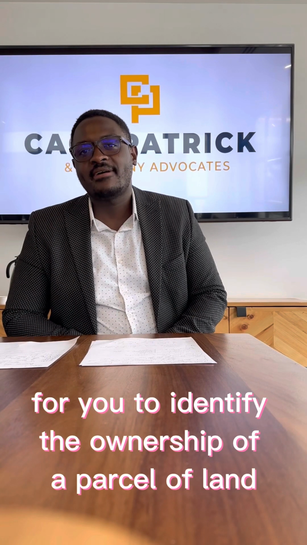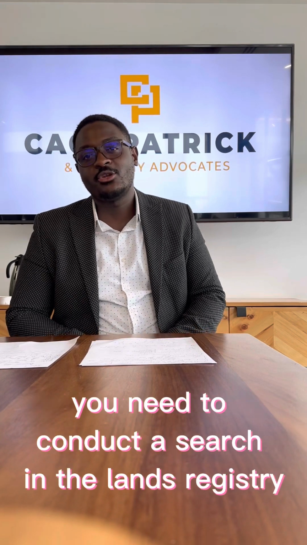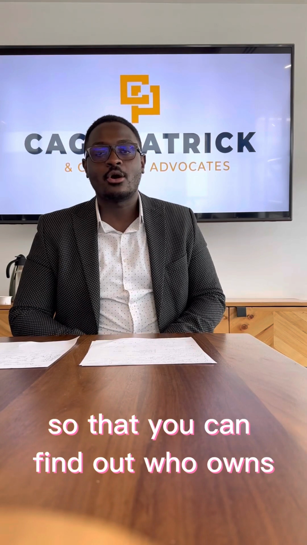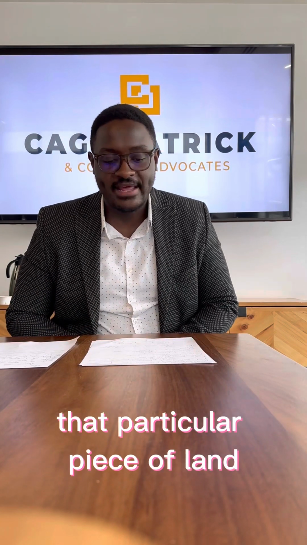For you to identify the ownership of a parcel of land, you need to conduct a search in the lands registry so that you can find out who owns that particular piece of land.